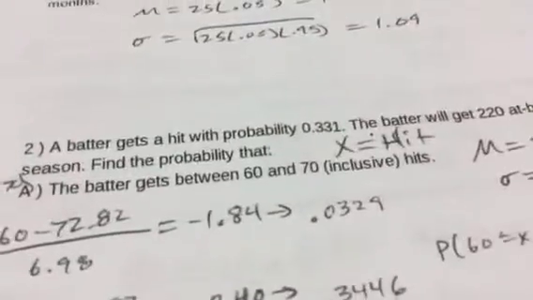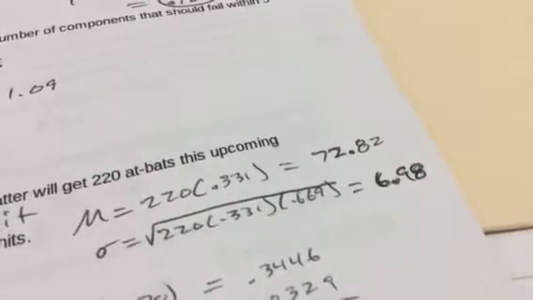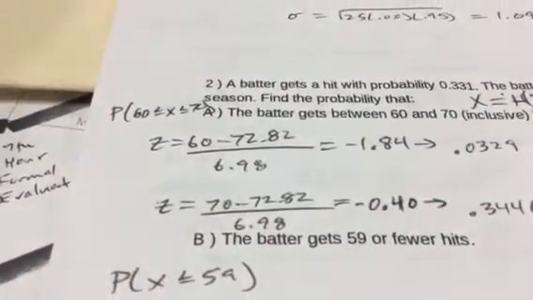The batter gets a hit with probability 3-3-1. The batter will get 220 at bats. That's huge. We should use the normal approximation. So get n and your standard deviation. X is a hit. I want the probability that I get between 60 and 70.